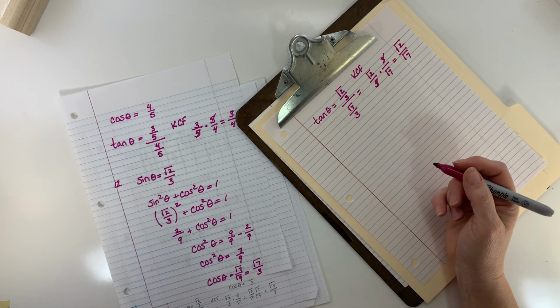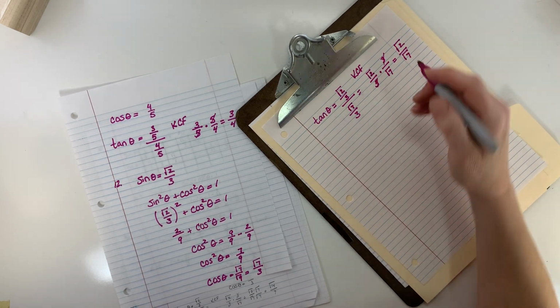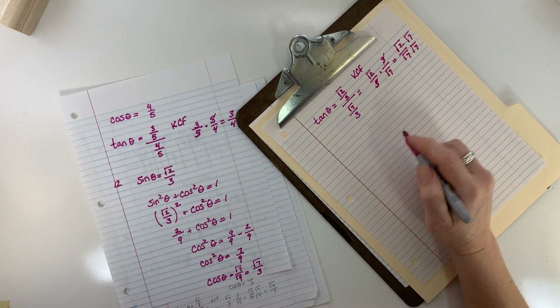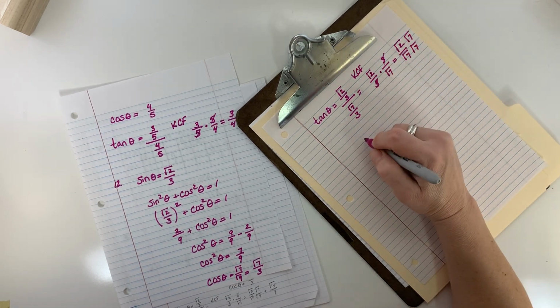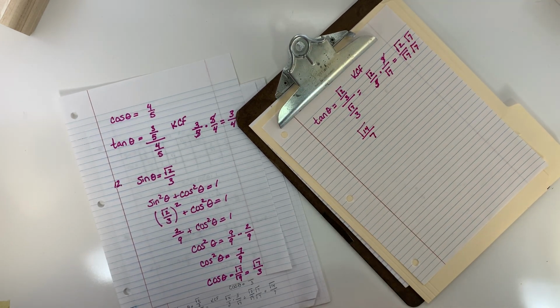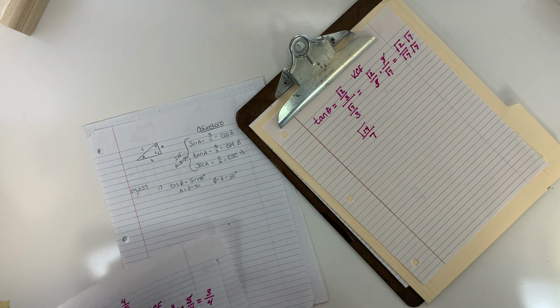The problem is we're not allowed to have an irrational number in our denominator. We have to rationalize that. So we're going to multiply the top and the bottom by the square root of 7. The square root of 2 times the square root of 7 gives me the square root of 14. Square root of 7 times the square root of 7 gives you 7. So your answer for that problem is the square root of 14 over 7. All right, now let's keep going along here.